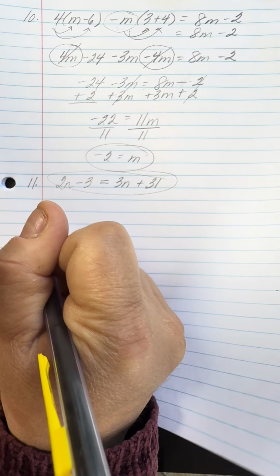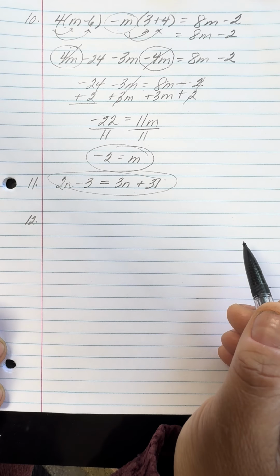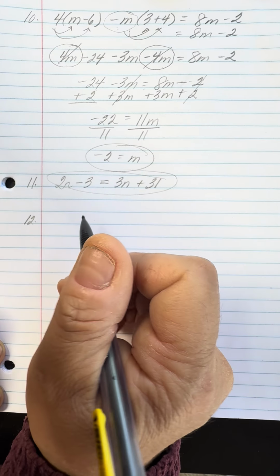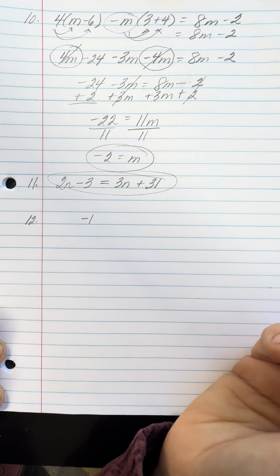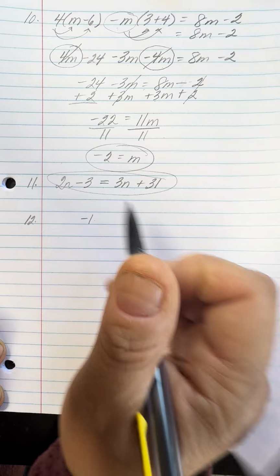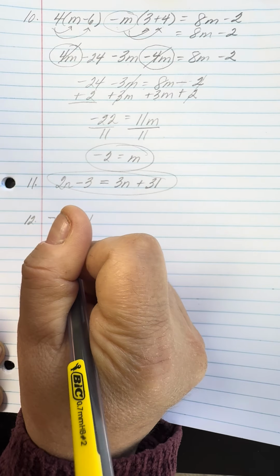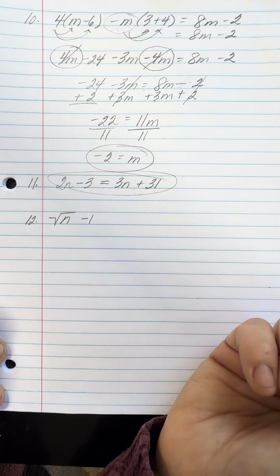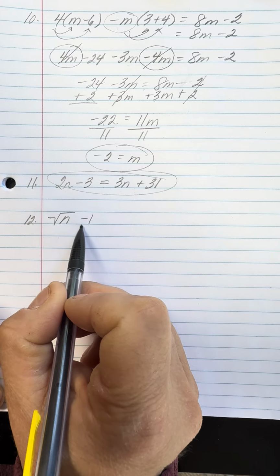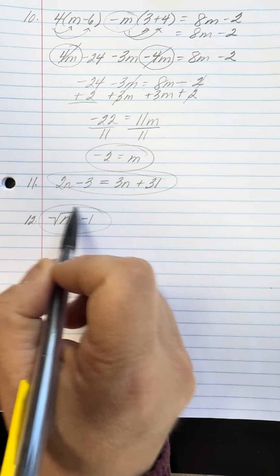Number 12, last one. 1 less than the square root of a number. 1 less than means I'm going to be subtracting 1 from something. From what? The square root of a number. What number? We don't know. I'm going to use the variable n just to represent a number. This is 1 less than the square root of a number.